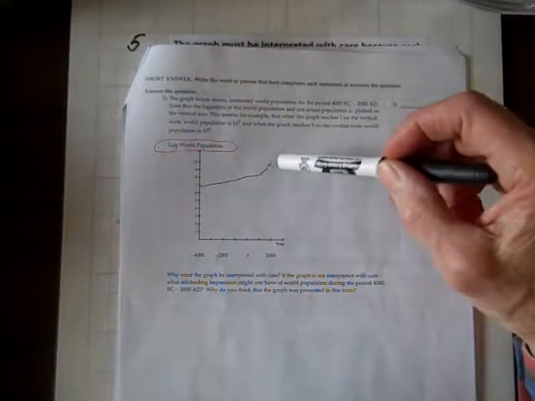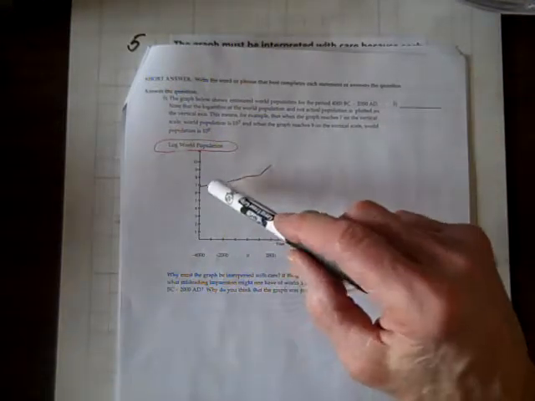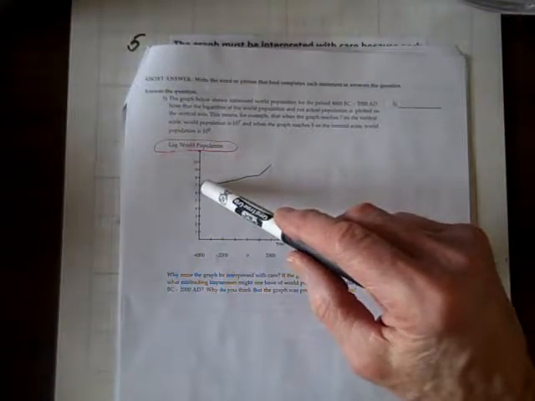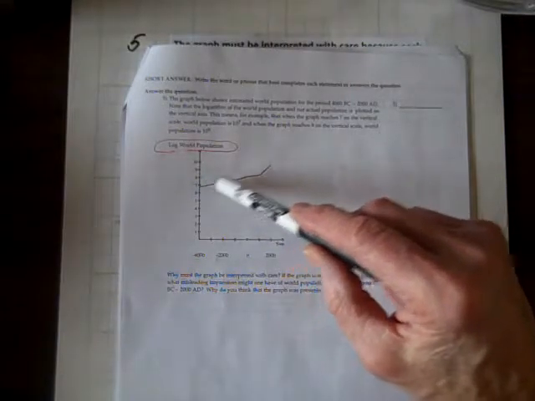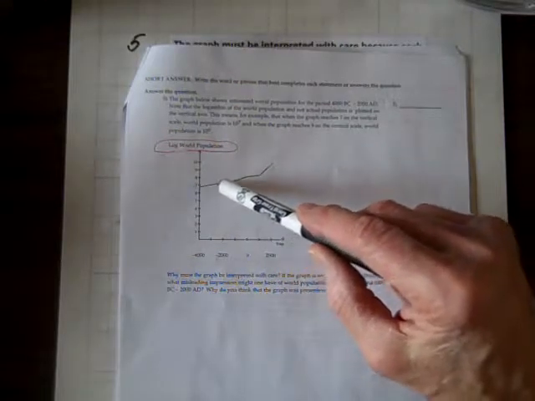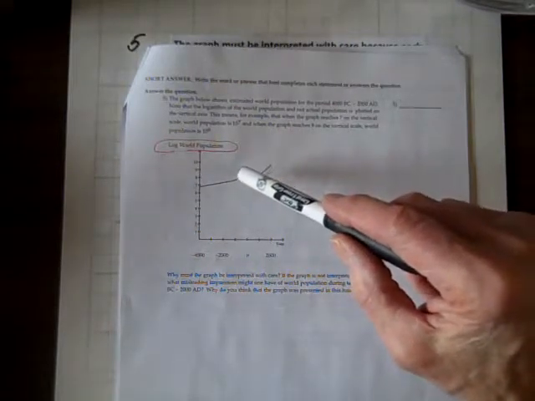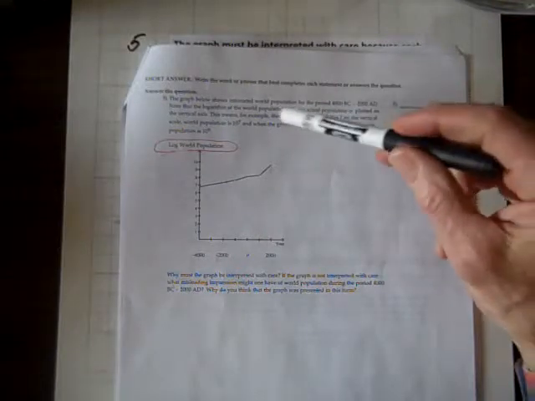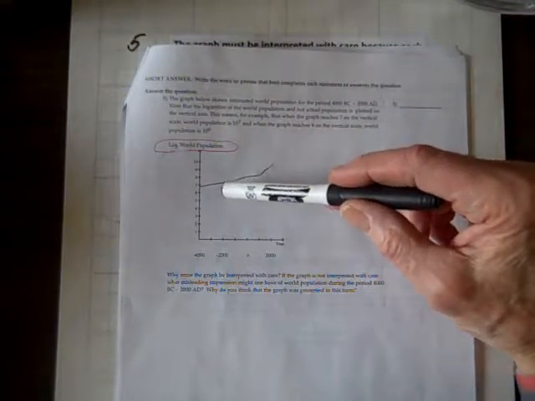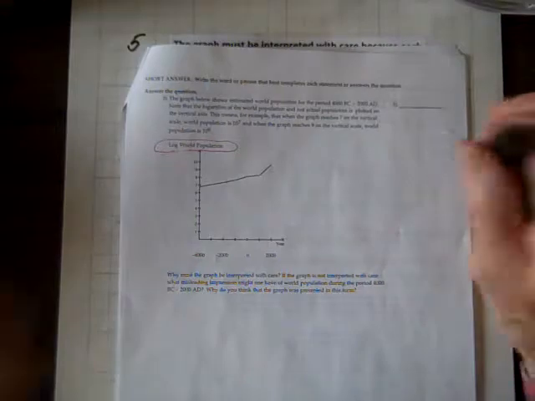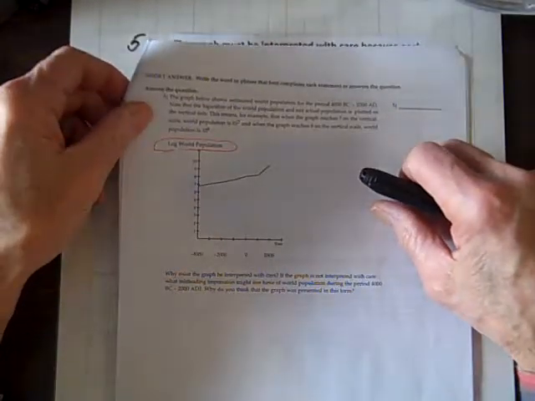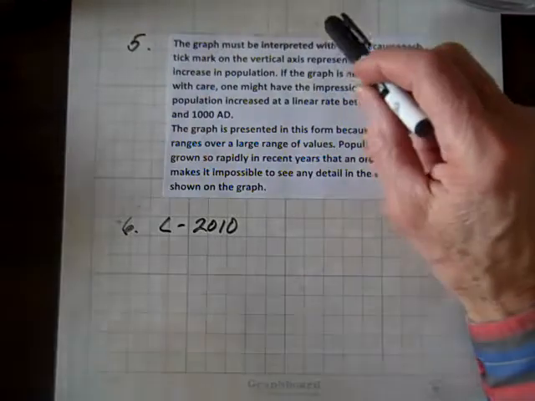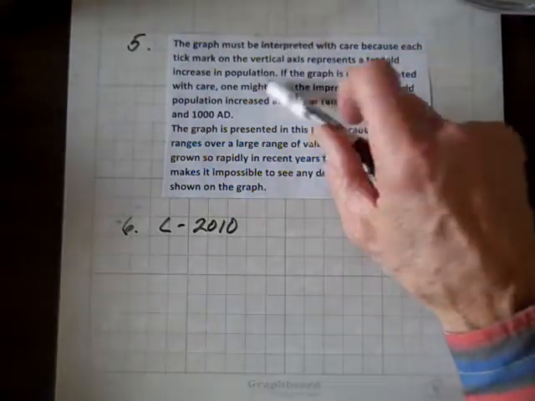Well, it was presented in this form because had we actually shown a difference in terms of millions, it would be somewhat unreadable. This series of segments joined together would be extremely steep and hard to graph. But if we interpret it in terms of logarithms, then it's much more visually available. So let's see what another answer for this is.